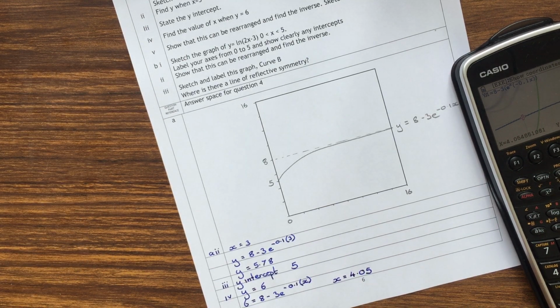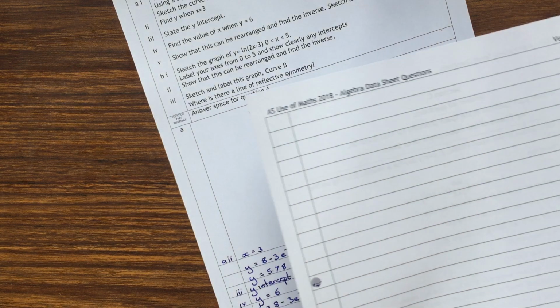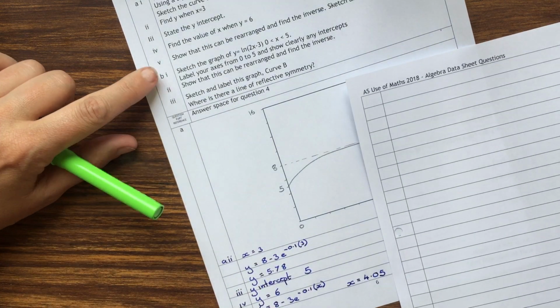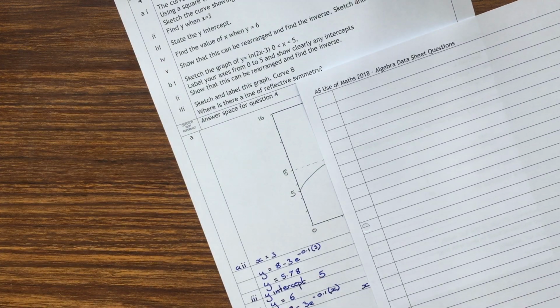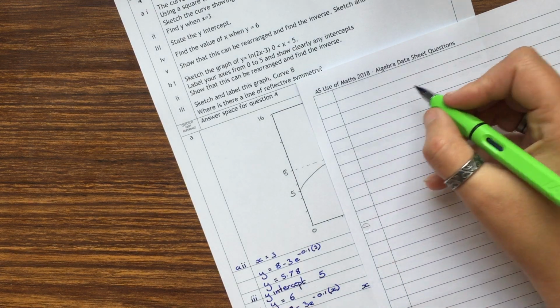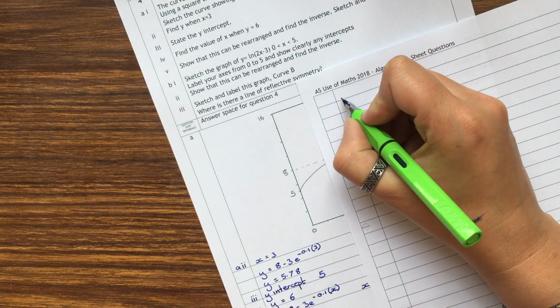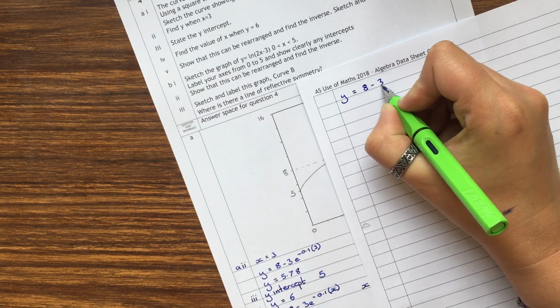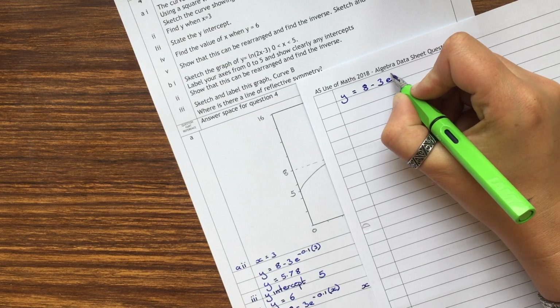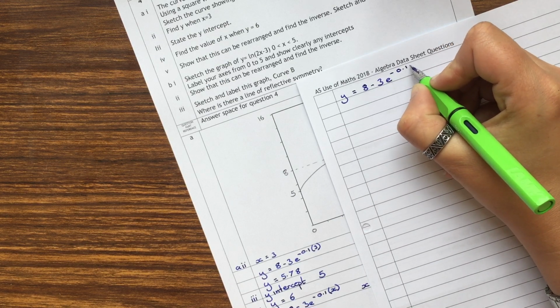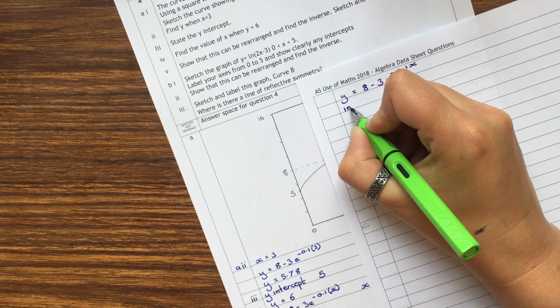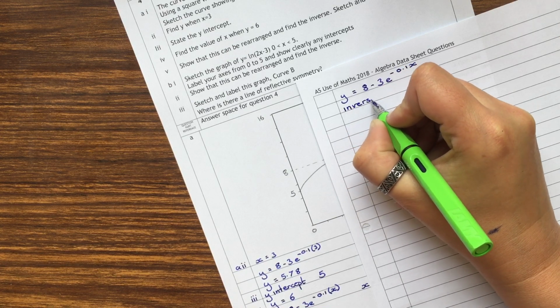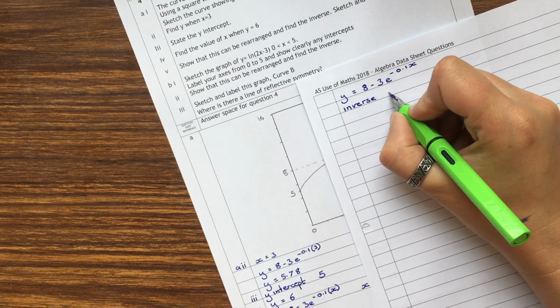Okay, so show that this can be rearranged and find the inverse. So we start off with y equals 8 minus 3e to the minus 0.1x. So the inverse is just swapping the x and y over.